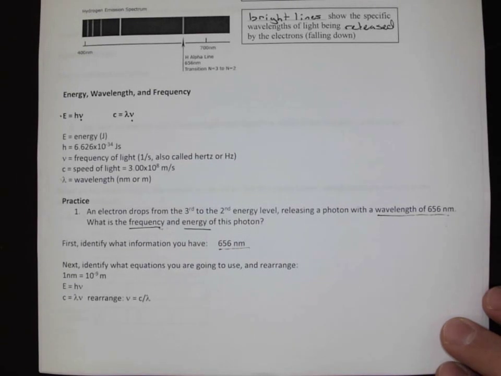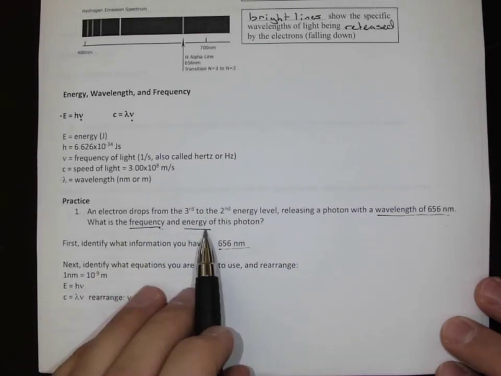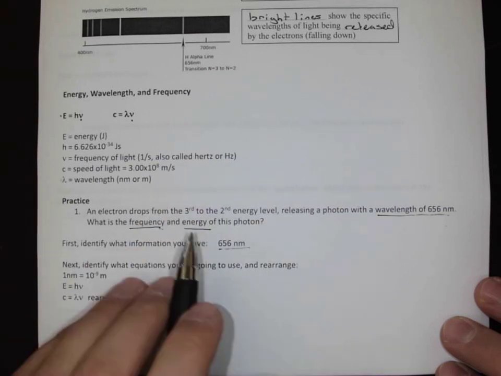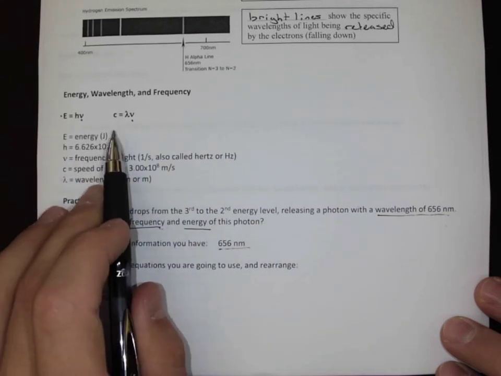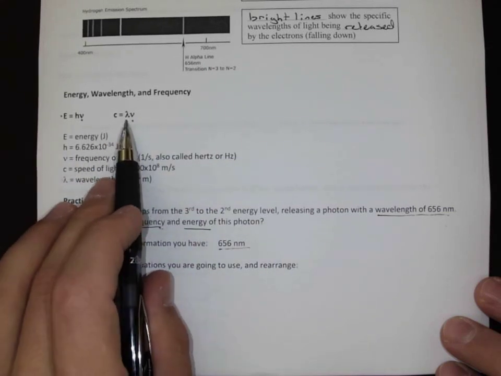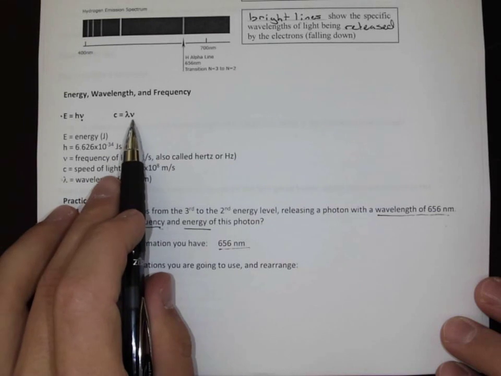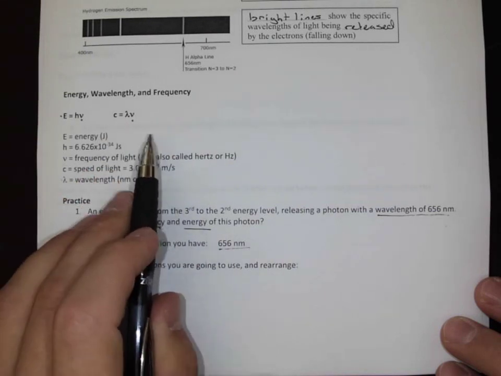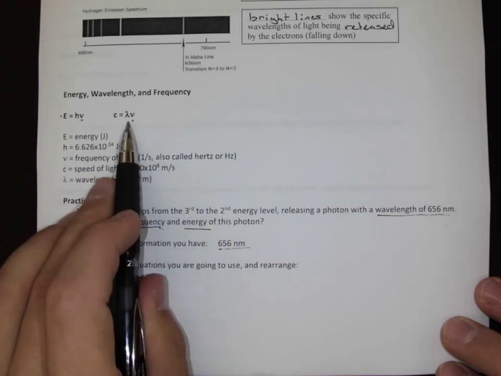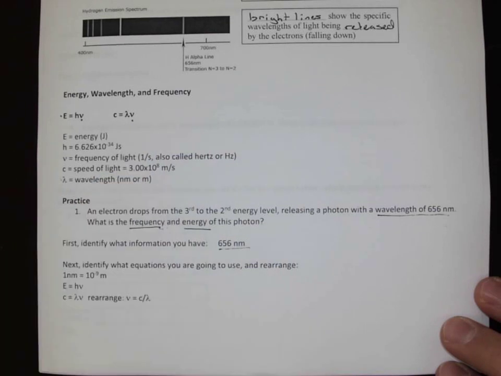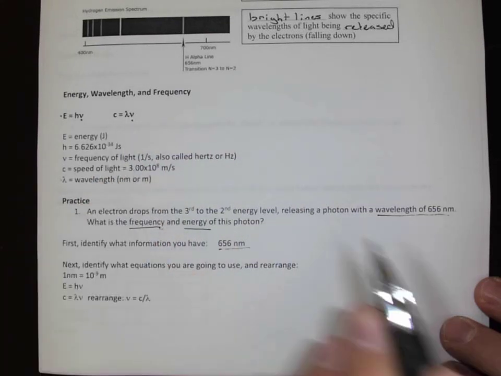The next thing that we need to do is we need to identify where are we going and what are the equations that we can use, okay? So we need to go to frequency and energy, okay? So when we look at our two equations, we see, okay, I have lambda, I have the wavelength. I need to get to my frequency. How am I going to get to my frequency? Well, I'm going to have to use this equation. That's the equation that has my two variables in it. I know one of the variables, so I can solve for the other. And I'm going to need to rearrange that equation.